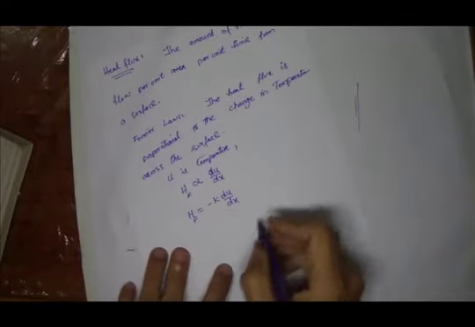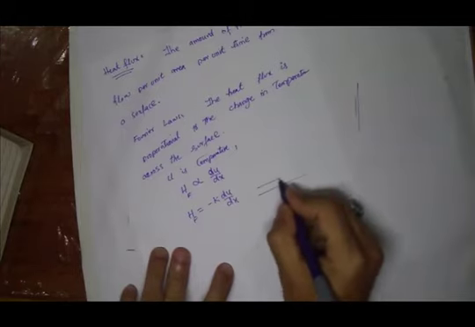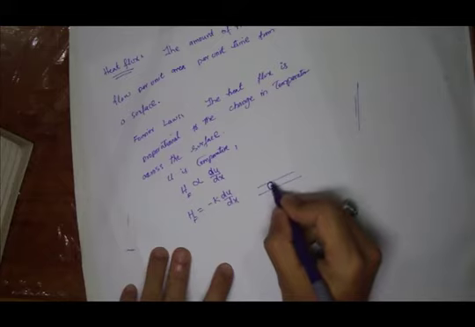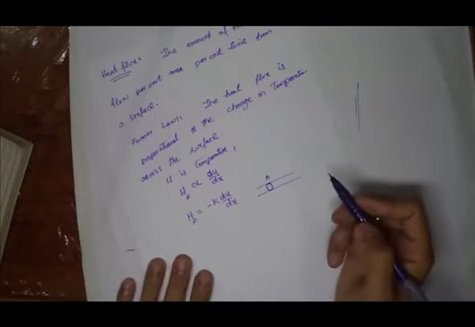Now we are ready to make the mathematical model for the flow of heat in a rod. Look at this expression. Assume this is a rod and this is a cross sectional area A of the rod.